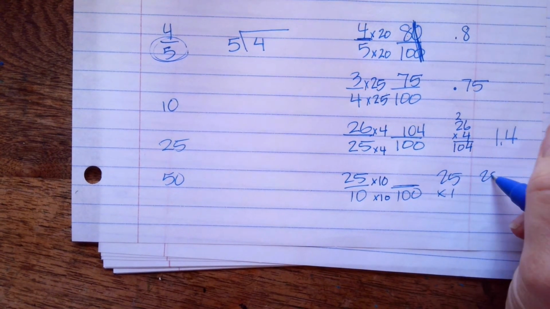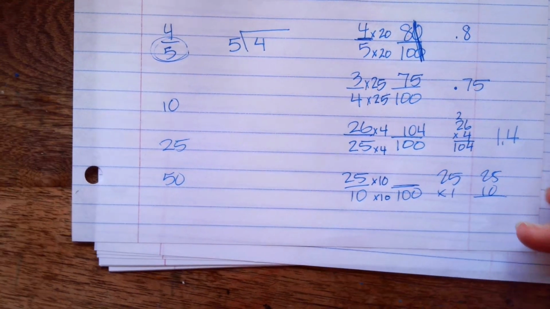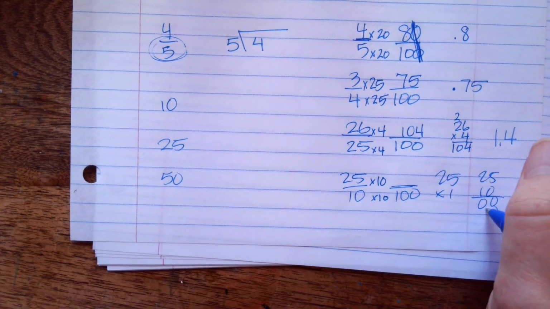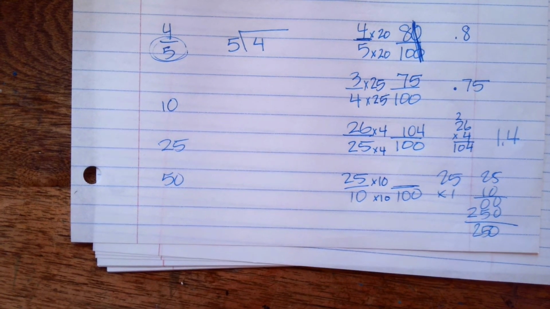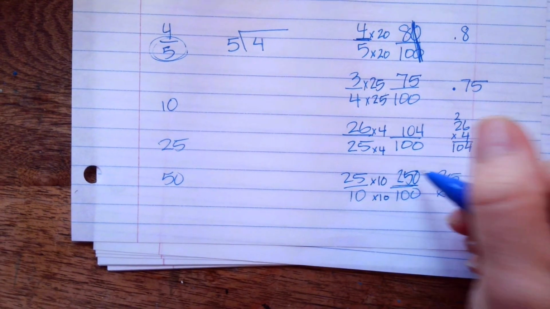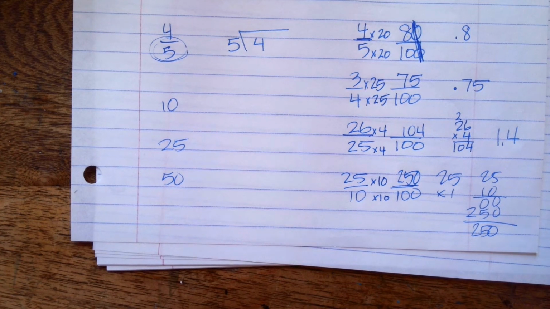So 25 times 10 would be 250. So it would be 250 over 100.